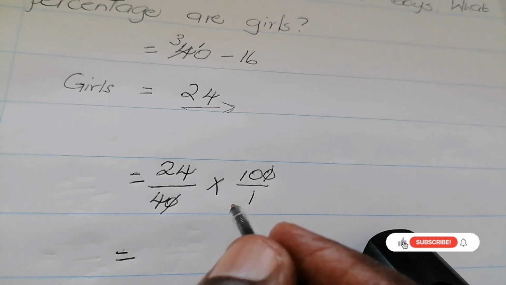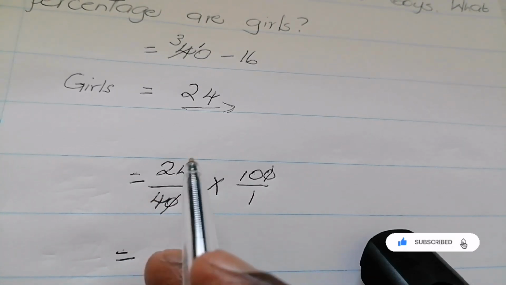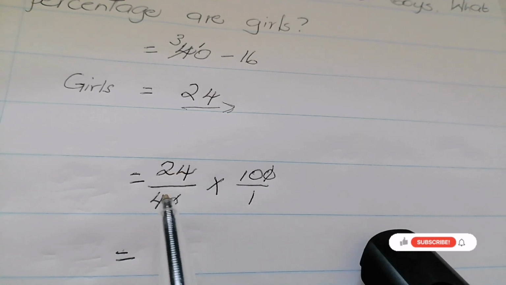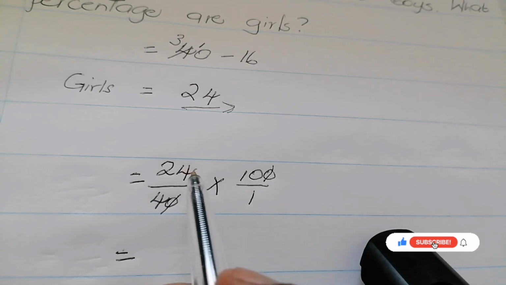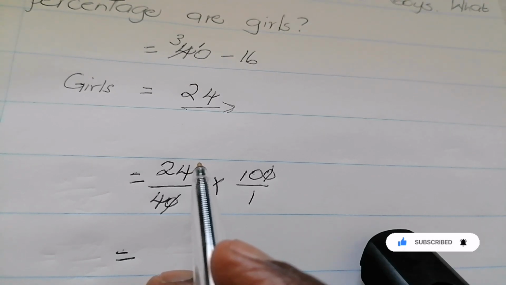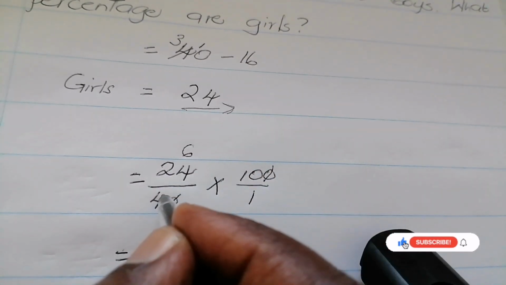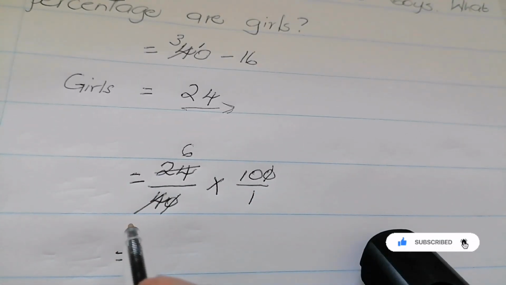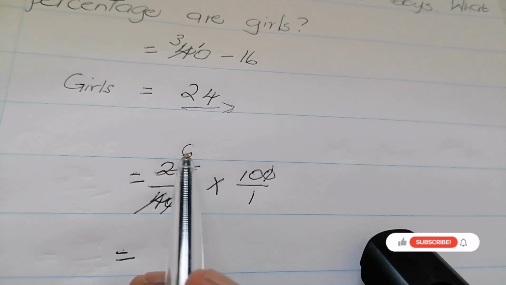And again, 4 can go into 24, and there's going to be no remainder. 4 goes into 24 how many times? 4, 8, 12, 16, 20, 24. 6 times. 4 goes into 24 6 times.